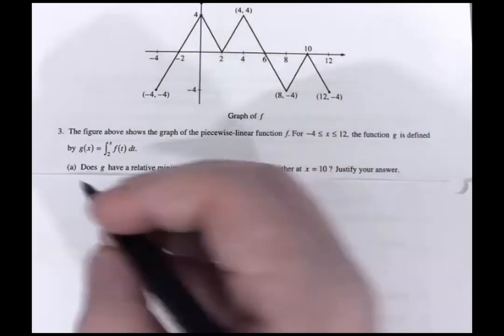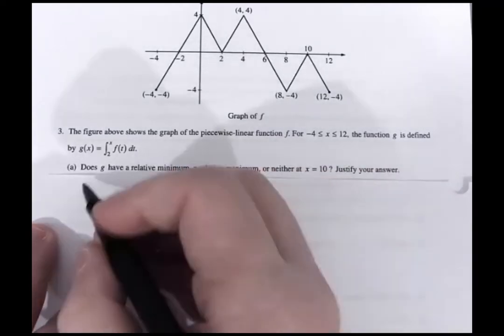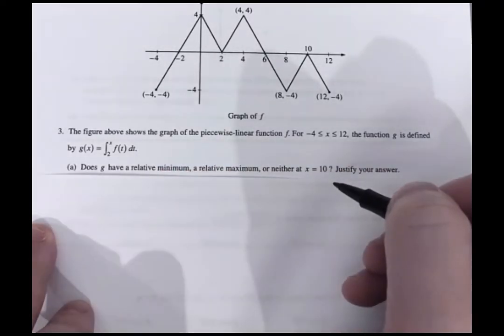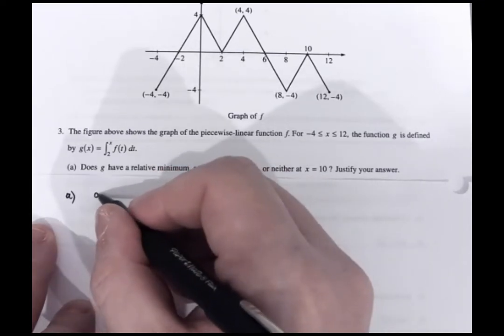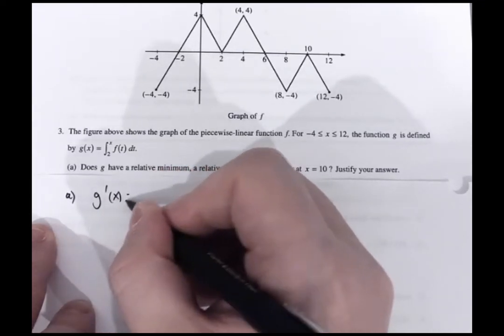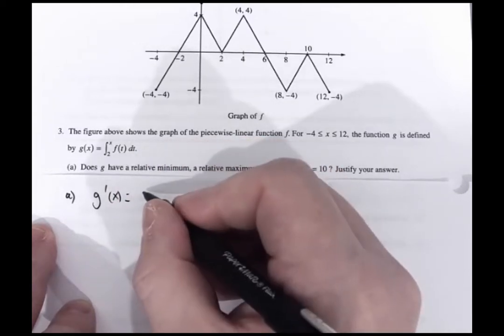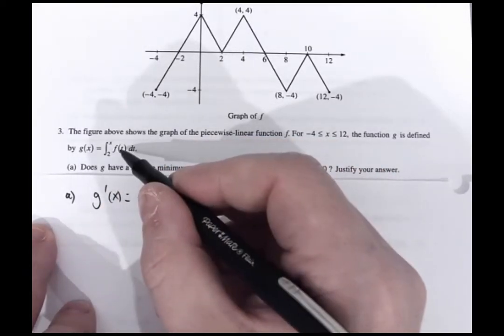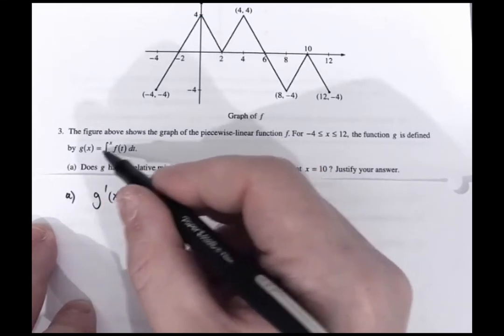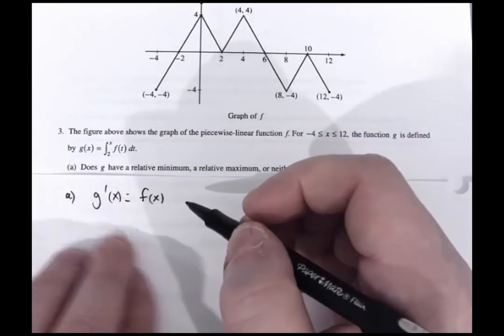So we can see that in order to figure out if g has a minimum or a maximum or neither, we're going to have to analyze g prime. So notice that g prime of x, by the fundamental theorem of calculus, will be f of x, because the derivative of g is going to be just f. It would be the derivative of an integral of f, which would just be f.